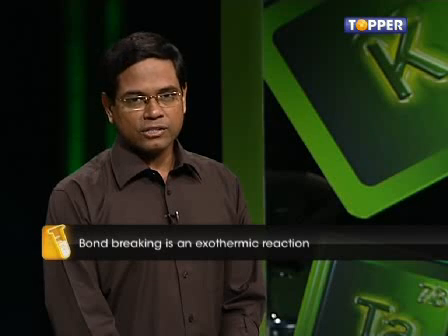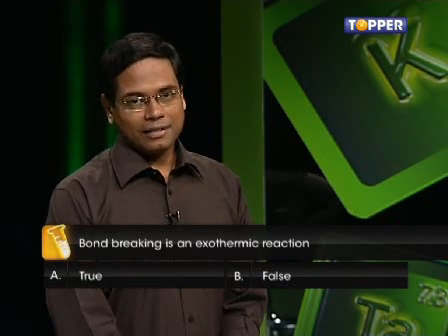And the next one is, bond breaking is an exothermic reaction. True or false? And the answer is false again. If you think you have cracked it, here is another one coming at you.